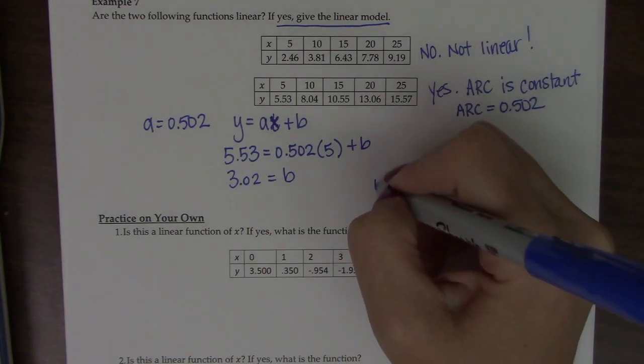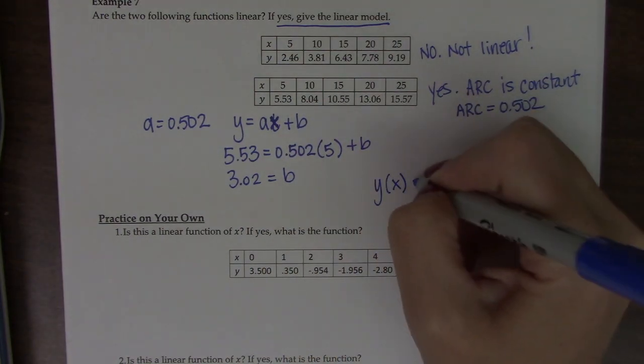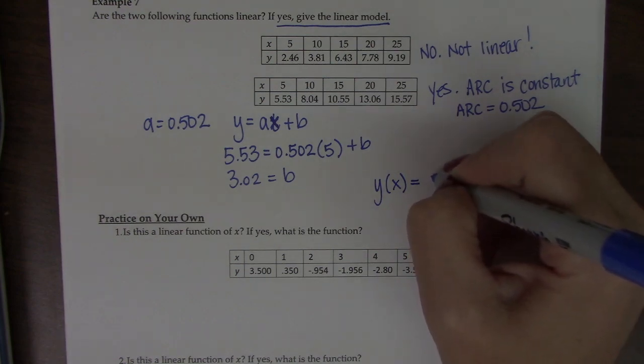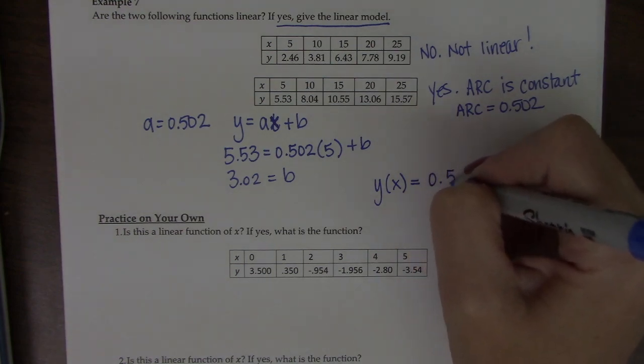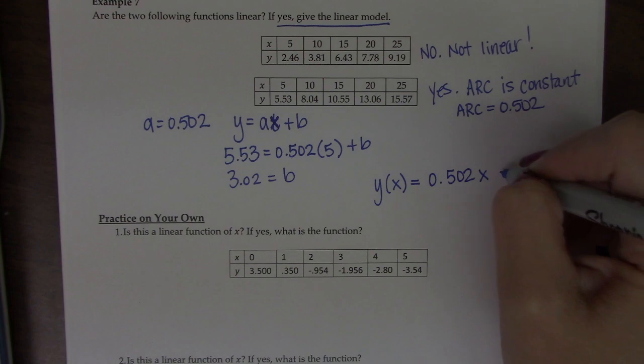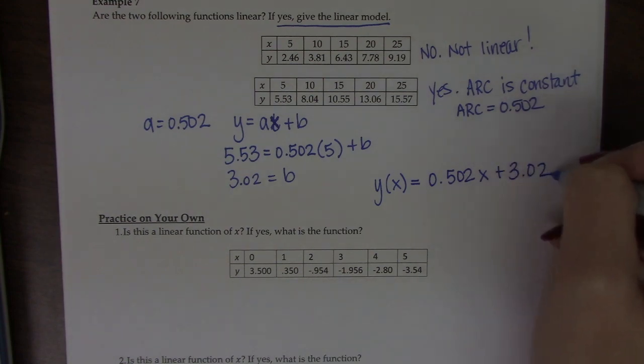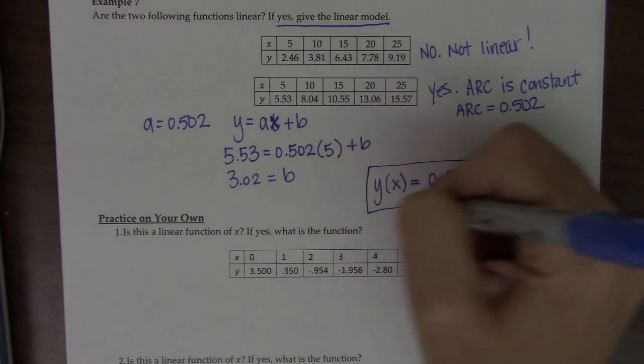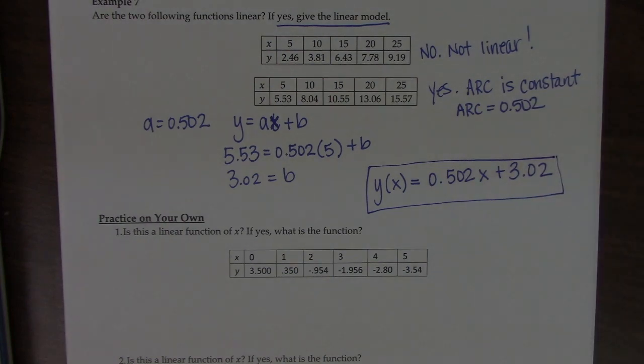So our linear model, y as a function of x, is 0.502x plus 3.02. It's not truly linear unless they were all exactly equal. We got close, but you have to make sure you don't type your numbers in wrong like I did.